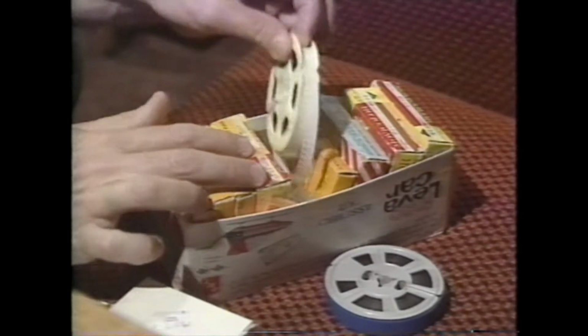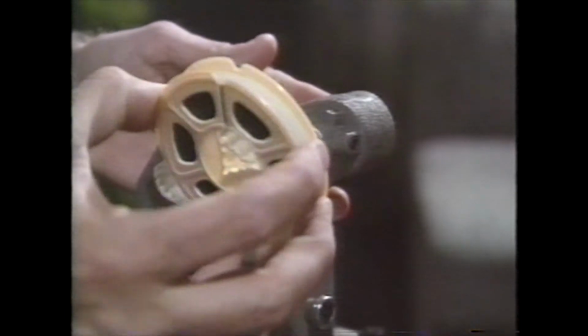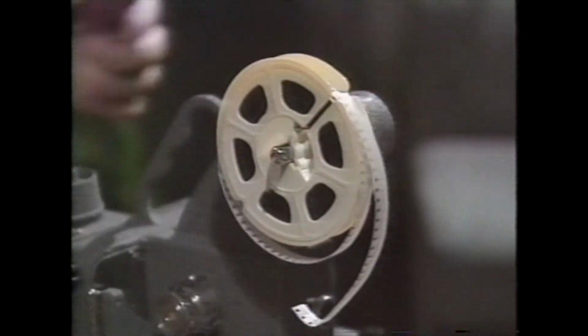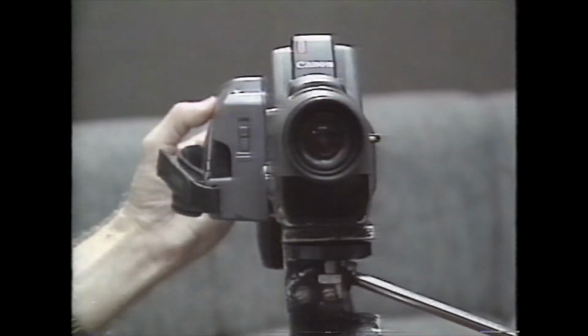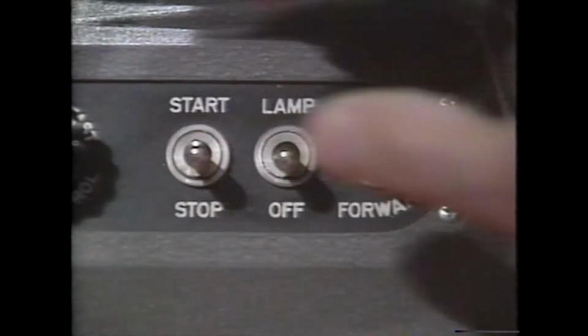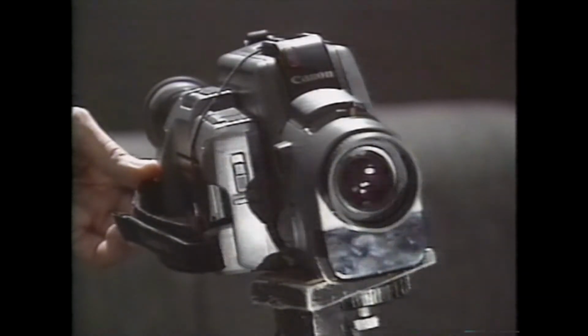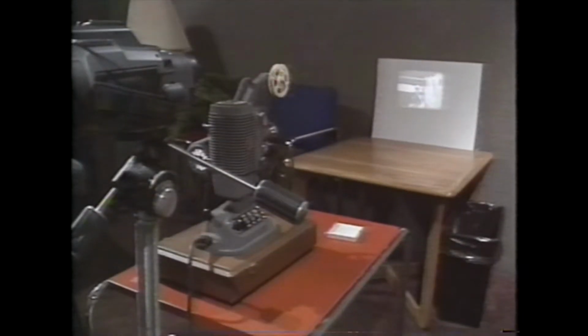Remember all those 8mm movies in the attic? Why not videotape them for viewing on your TV screen? All you need is a tripod, a non-reflective white card, and a projector. Start the projector running, frame up your picture, roll your tape, and you're in business. You can even add your own soundtrack later to complete your epic.